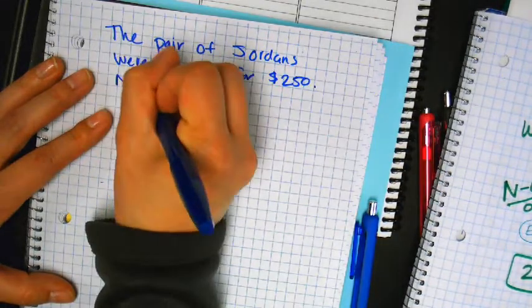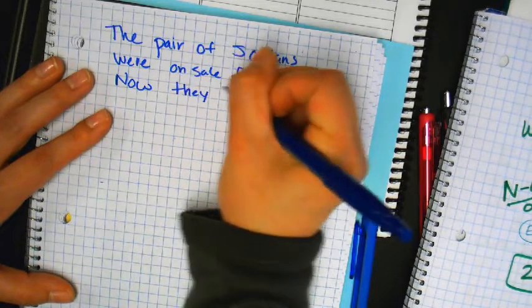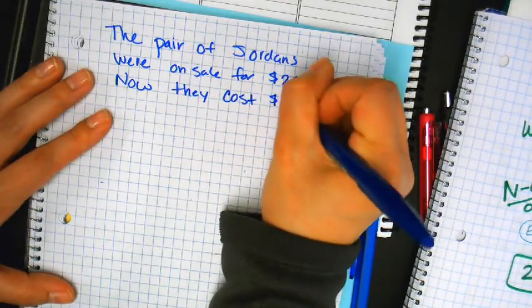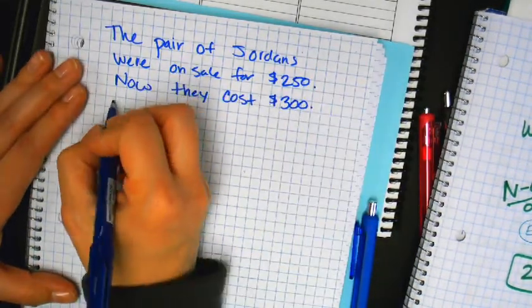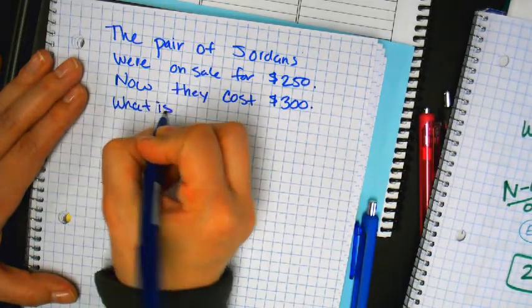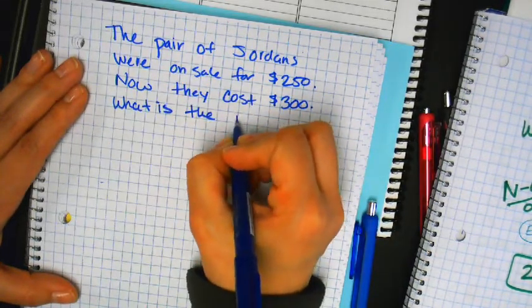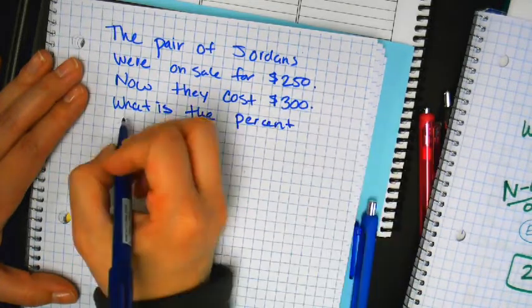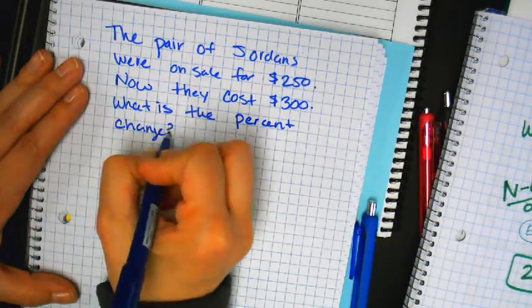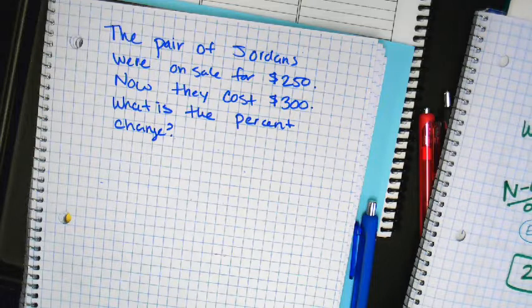Now they cost $300. What is the percent change? Copy it down.